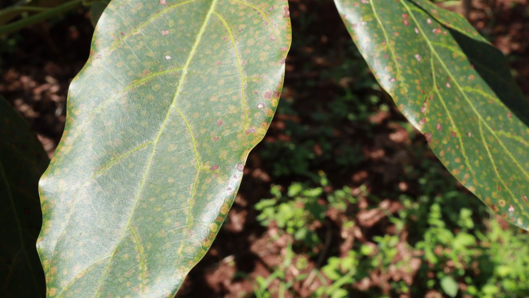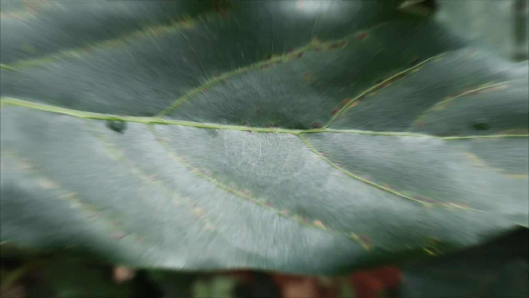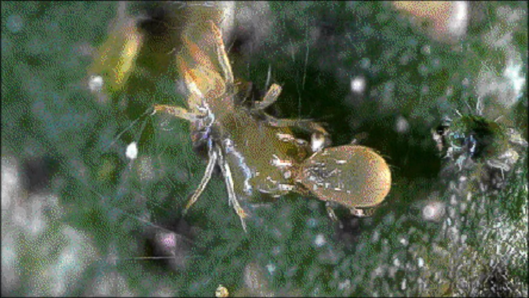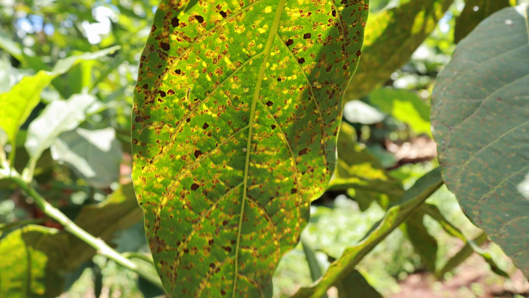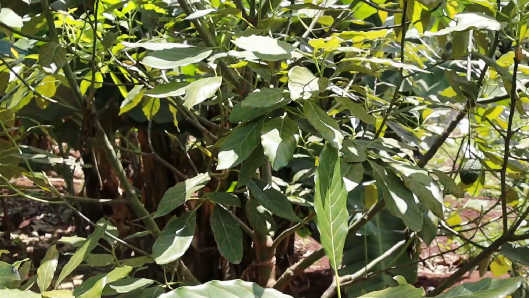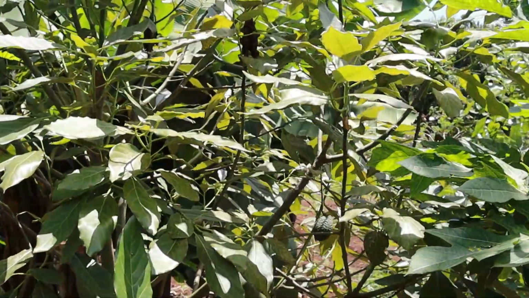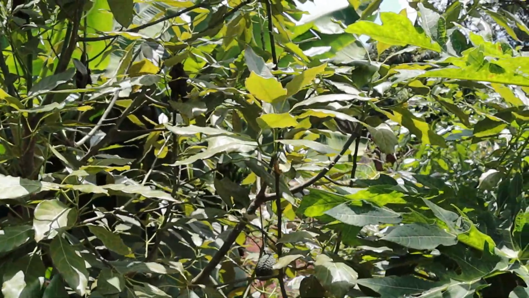What are pashamites? What are the Oligonychus perseae? Pashamites are tiny arachnids that feed on avocado leaves, causing damage in the form of necrotic spots and defoliation. This has caused huge economic losses to thousands of Kenyan farmers who rely on avocado farming for their livelihood.